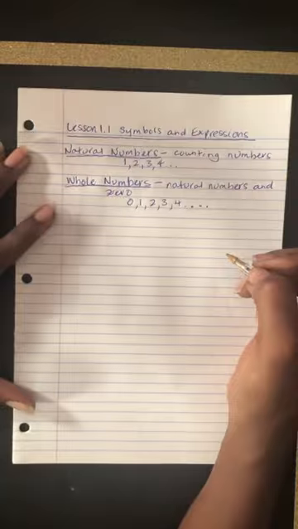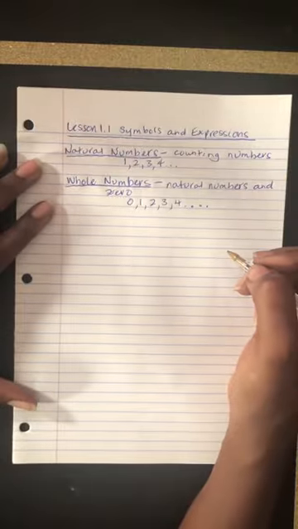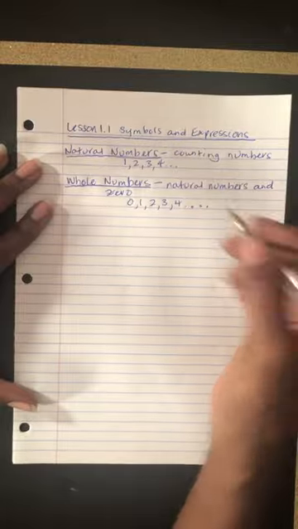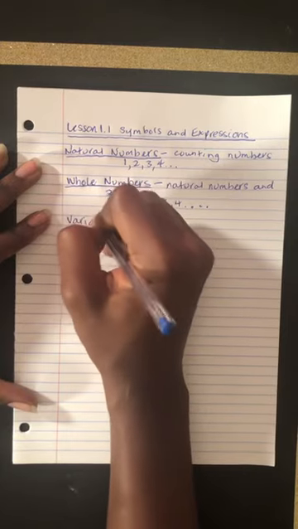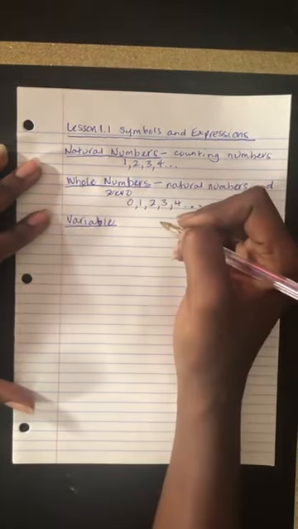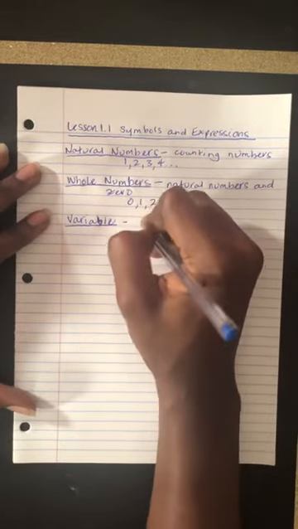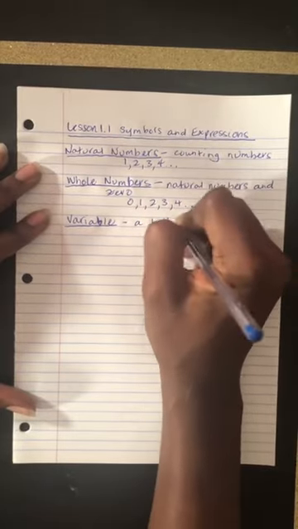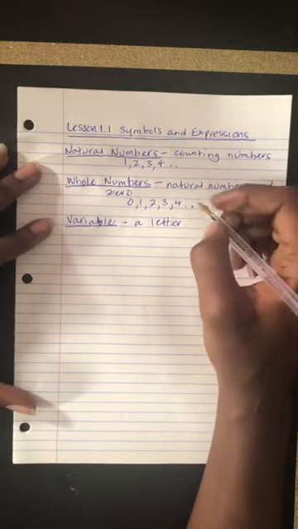Now, what is new, and it may have been introduced before Algebra 1, but we're going to review it to make sure we're all on the same page, is variable. I know before now you may have seen blank spaces and maybe even variables, but that's okay. We're going to define it again. A variable is a letter that represents one or more numbers.